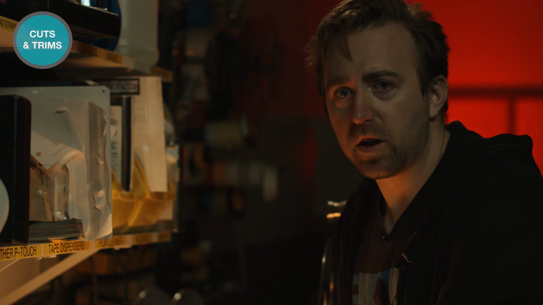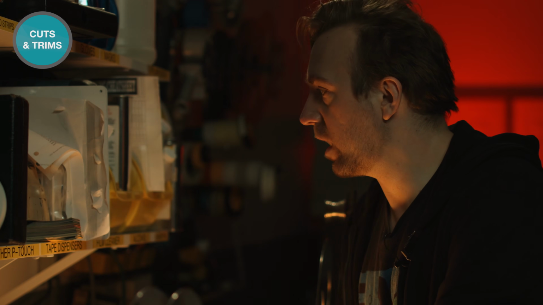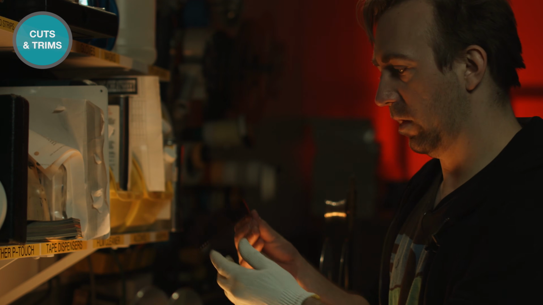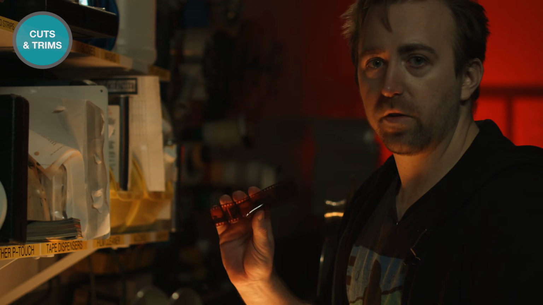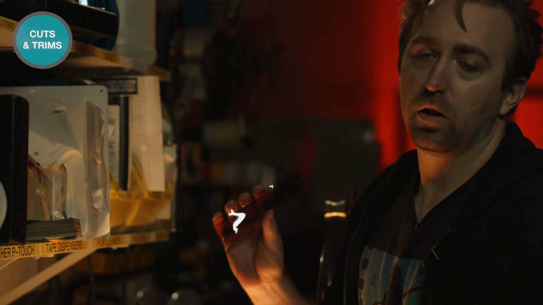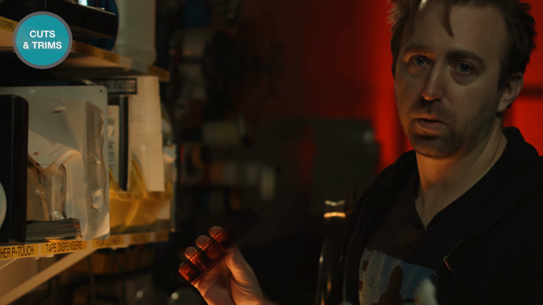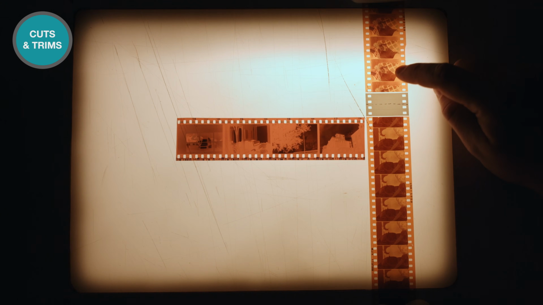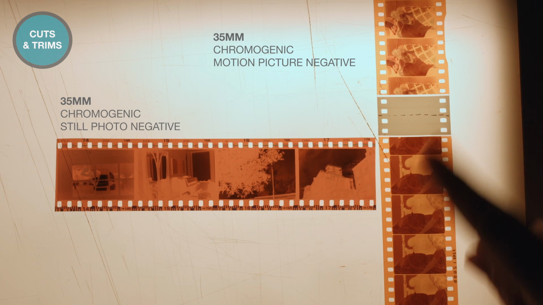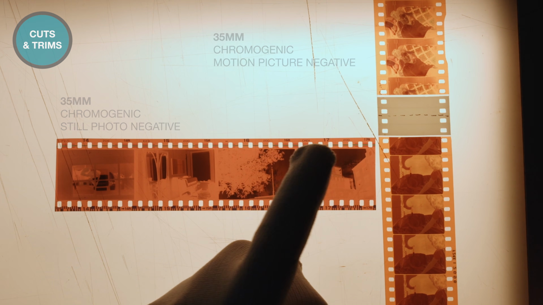Another thing that's important to note with 35mm original chromogenic negative, it's very difficult to find much online thanks to this, which is 35 millimeter still photo film, as opposed to motion picture film. This up here, if you go this direction, is the head of the film.